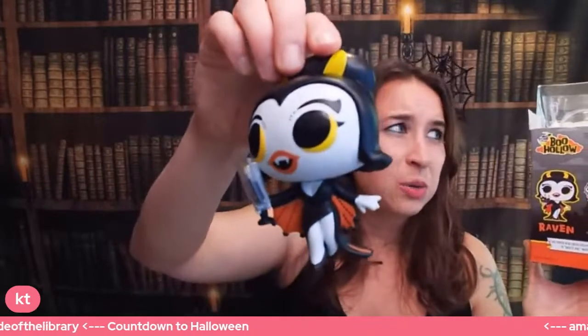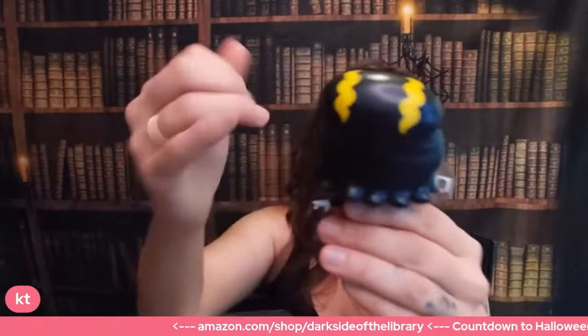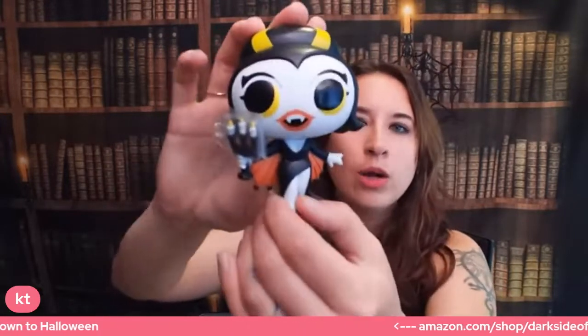You're going to have to chill. So here we have the actual Funko Pop Boo Hollow vinyl figures. Let me take her out. So this is Raven. She's so cute. I really like her. So she kind of reminds me of the Bride of Frankenstein. She's got even those little lightning bolts. I love her so much. She's really cool, but I love the colors that they've used. She's got that just very, very bright orange, black, yellow, white, very, very retro vibe.